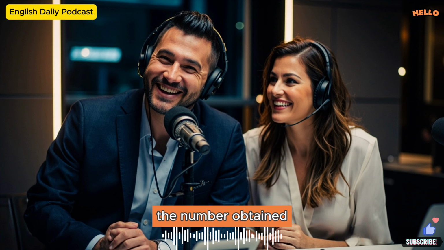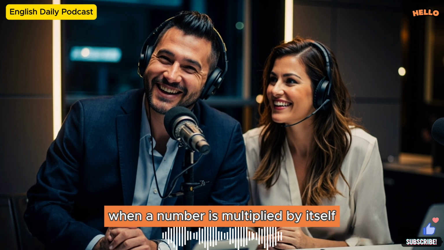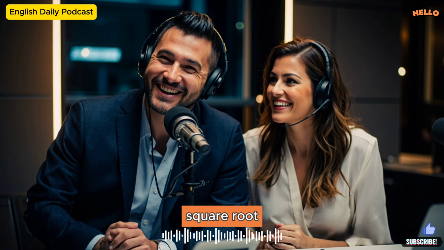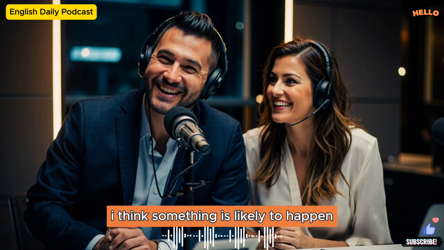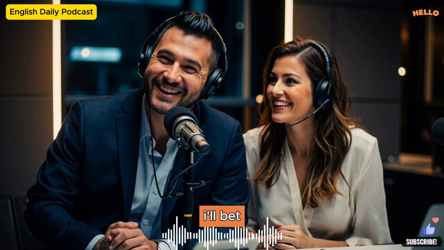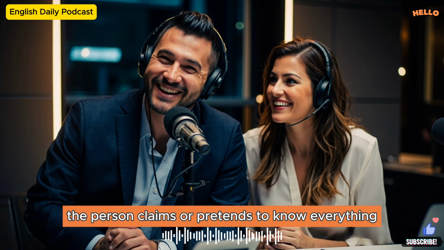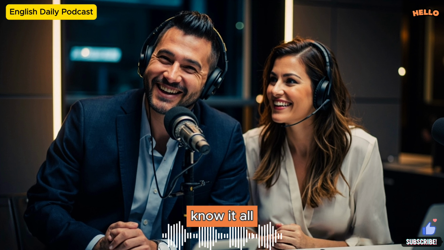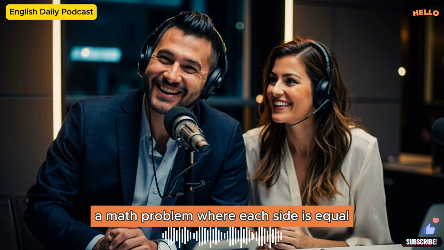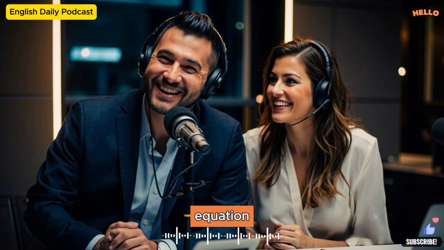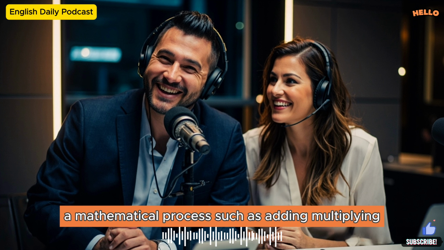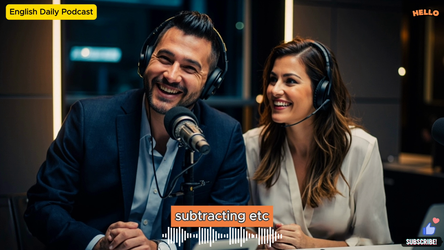The number obtained when a number is multiplied by itself. Square root. I think something is likely to happen. I'll bet. The person claims or pretends to know everything. Know it all. A math problem where each side is equal. Equation. A mathematical process such as adding, multiplying, subtracting, etc. Operation.